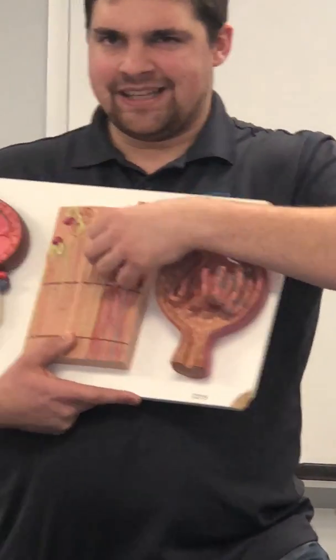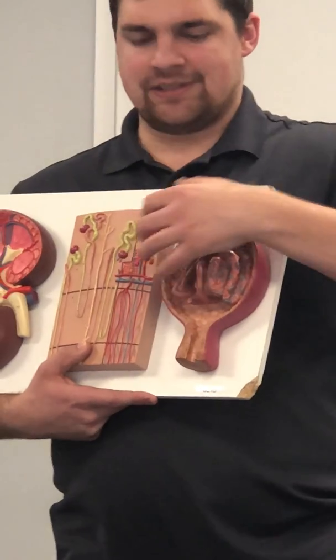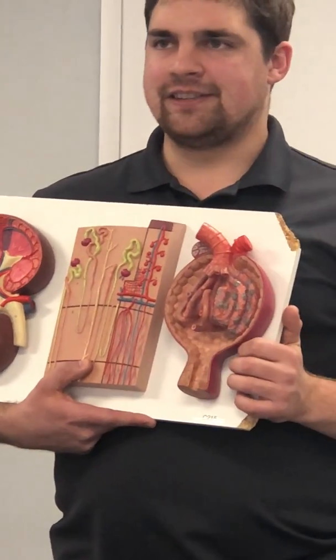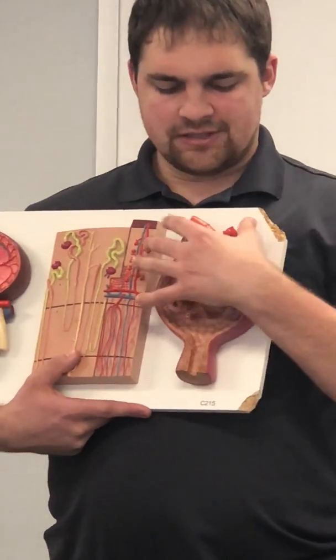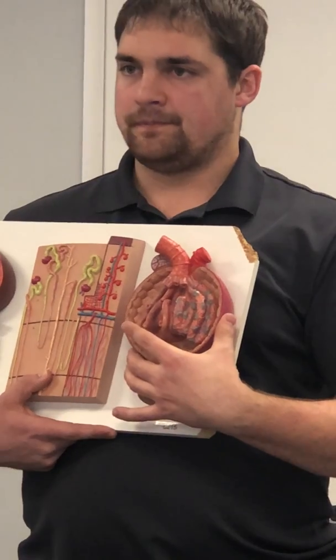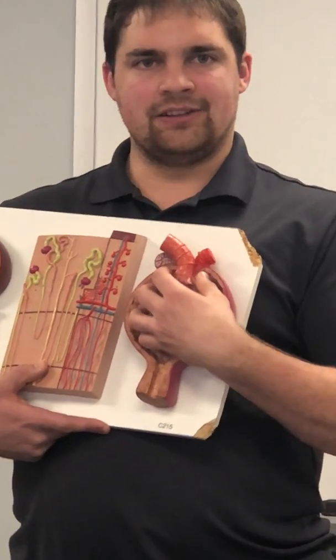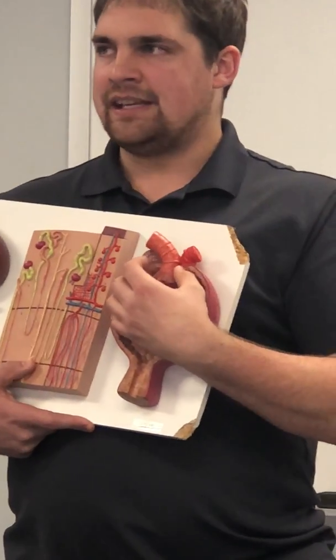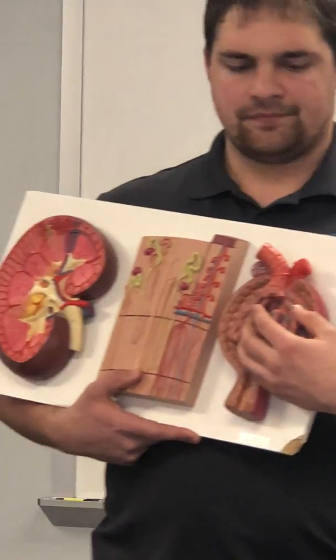So if we zoom in to take a look at one of these corpuscles, that's what we see over here on this side. So this whole thing is a renal corpuscle. The outer wall would then be our capsule. The inner webbing that looks kind of like a little mop is our glomerulus.